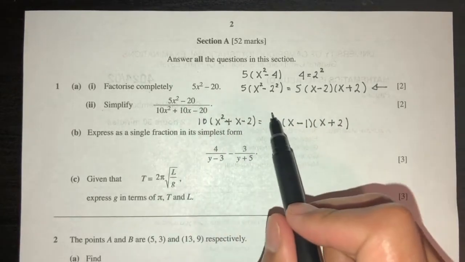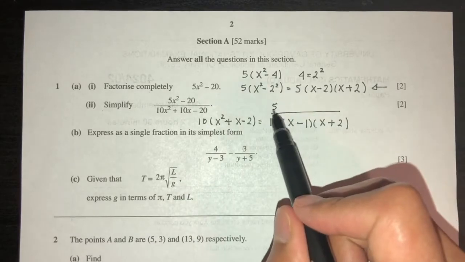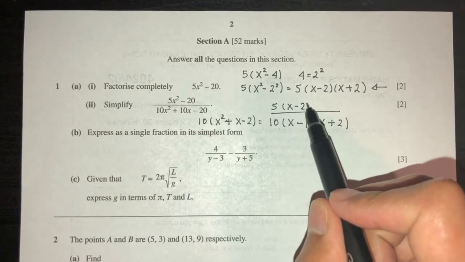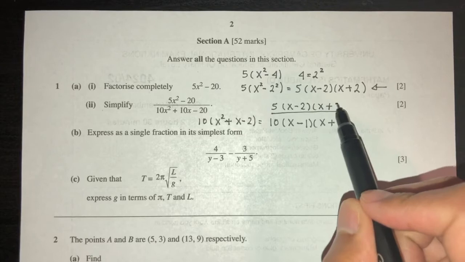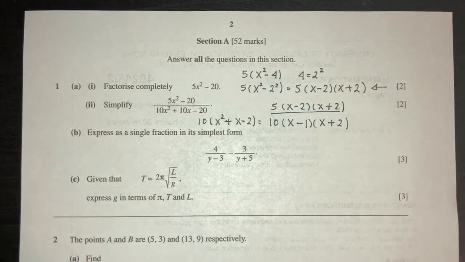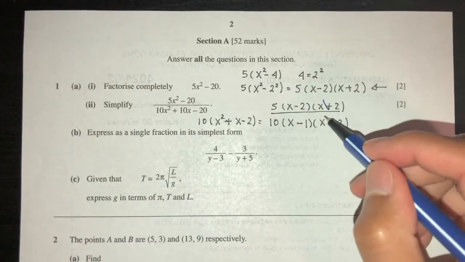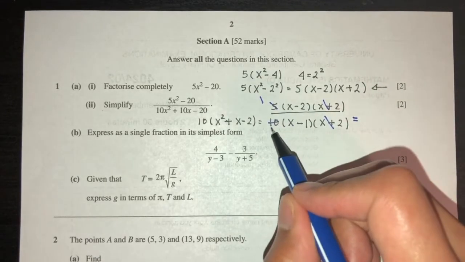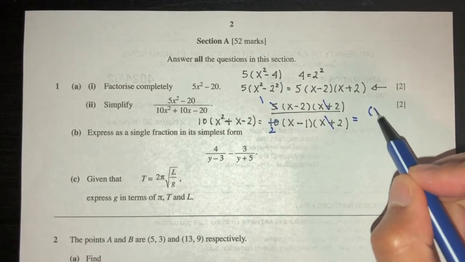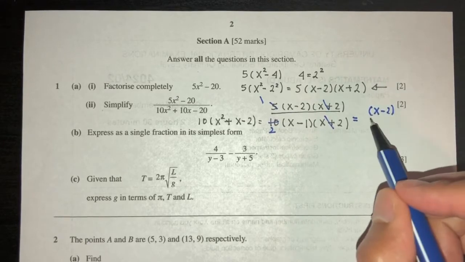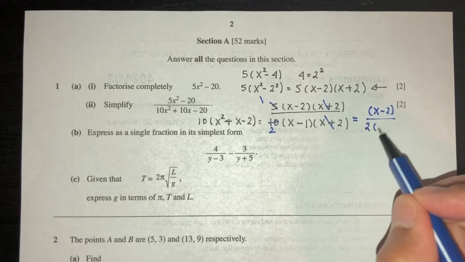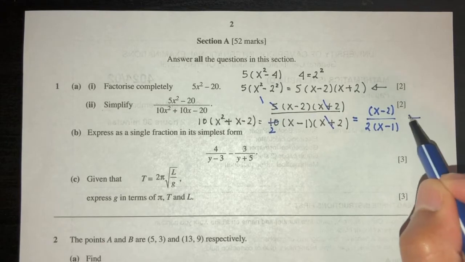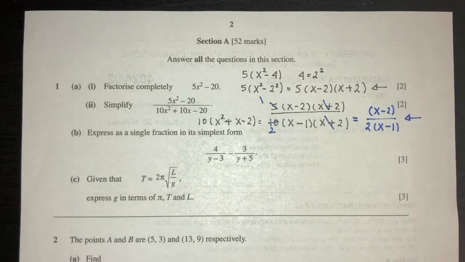Now on top you will have 5(x minus 2)(x plus 2). So these two will be cancelled. So remaining will be, this will be cancelled as well. So you will have x minus 2 over 2 times x minus 1. So this will be your answer for part 2.